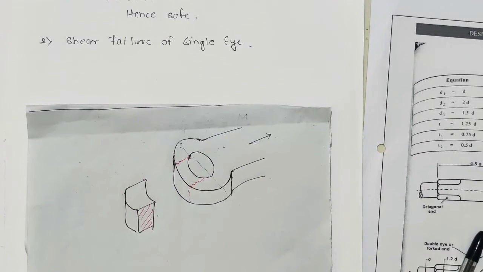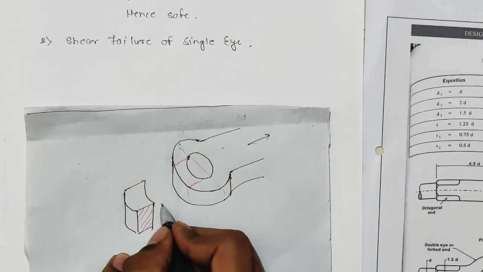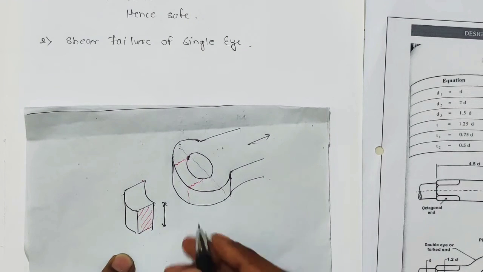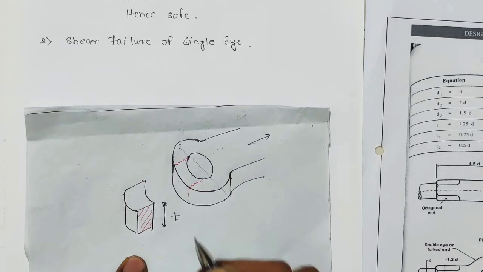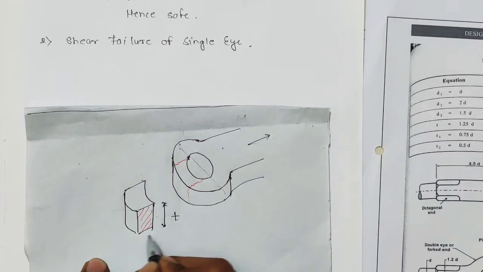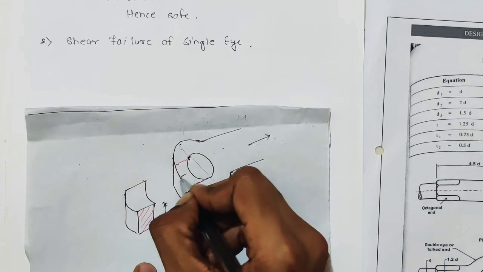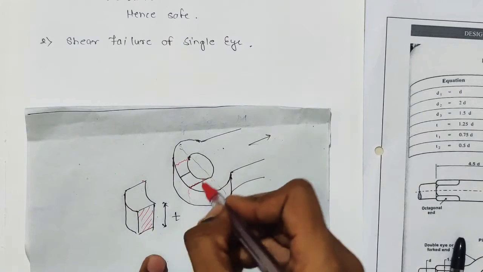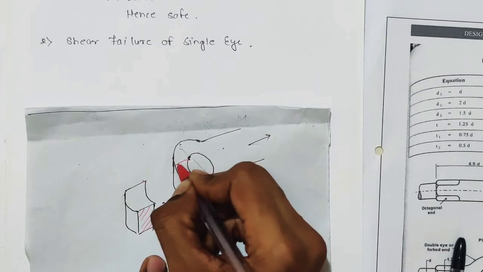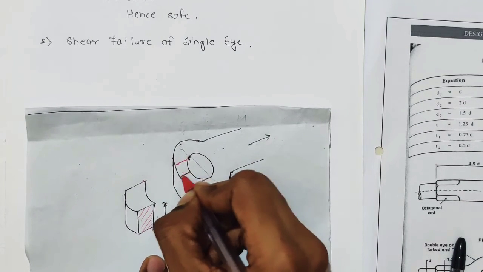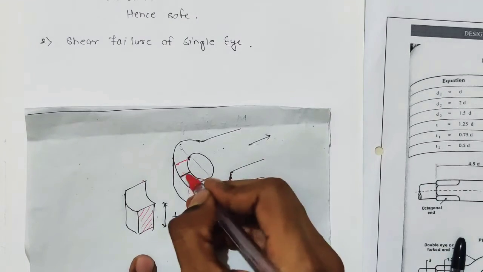So what is the failure area? The failure area is this T. And what is this now? Now see this diameter, we consider this as the thickness. We can't find this one directly, so we have to consider this thickness. Okay, now what is this value?